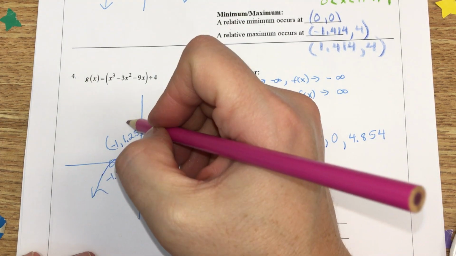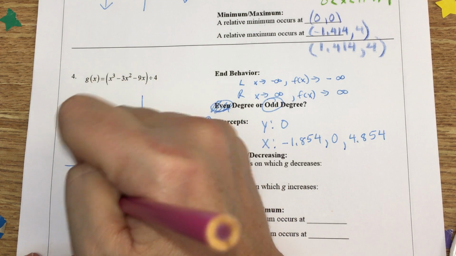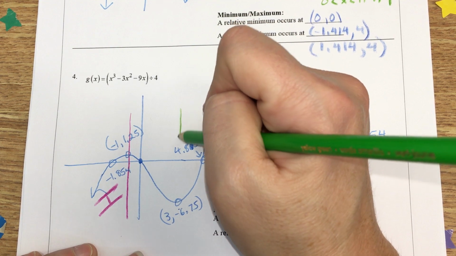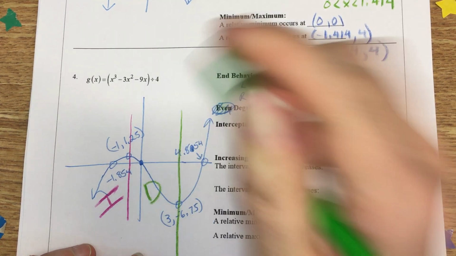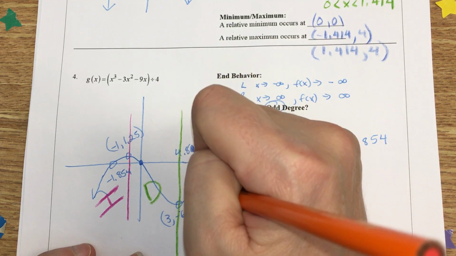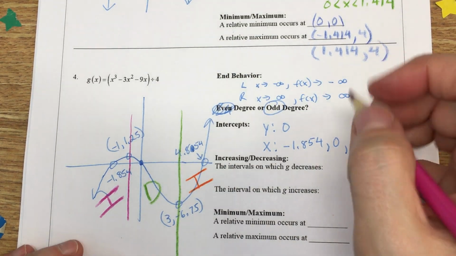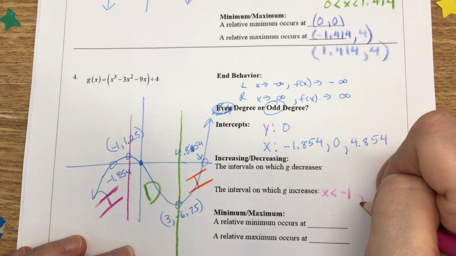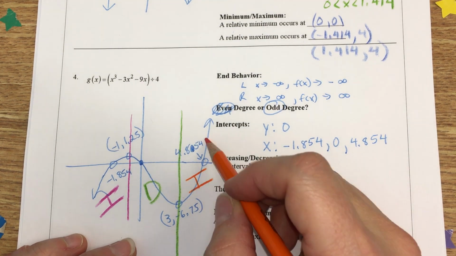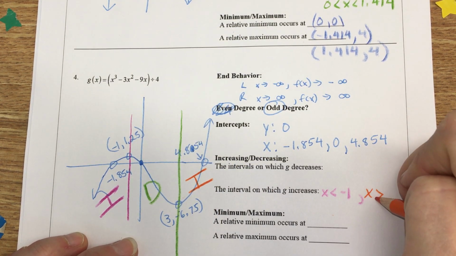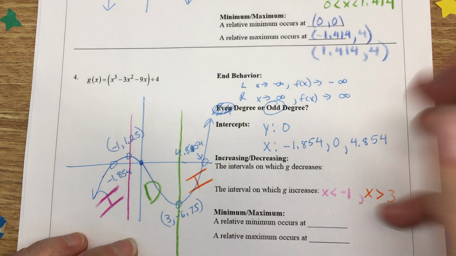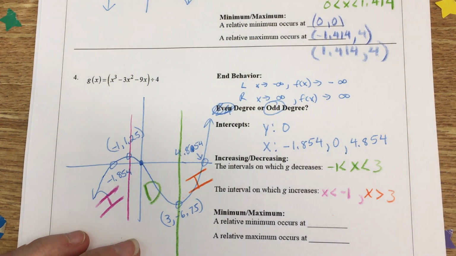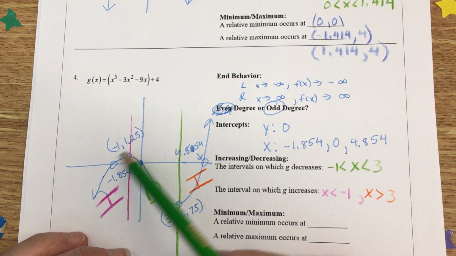All right, let me get my pencils out here. So I'm increasing until -1. Big old I for increasing. And then I am decreasing. And now I am increasing. So my first increasing interval is when x is less than -1. And then I have another increasing interval over here when x is greater than 3. And then my decreasing interval occurs between -1 and 3. Remember, we're using x values because we read a graph from left to right.